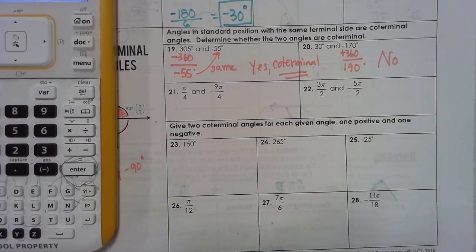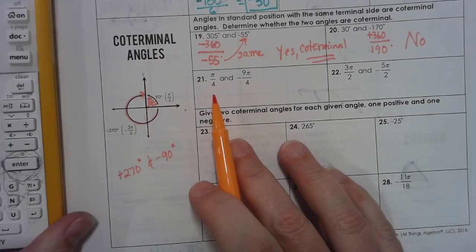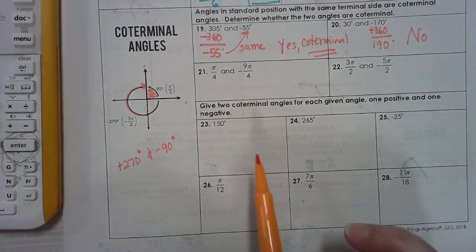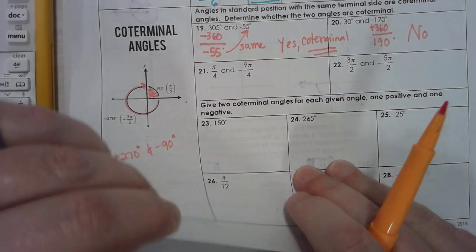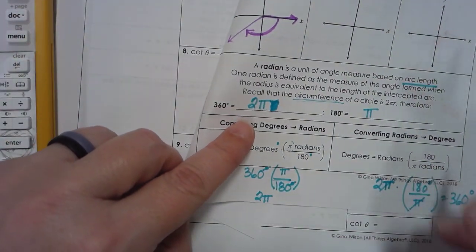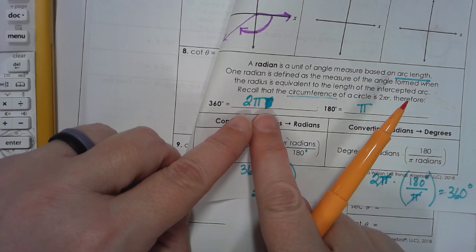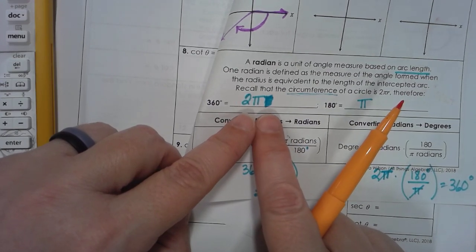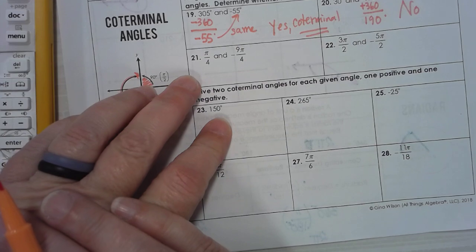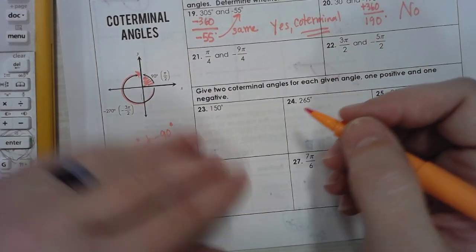If they are in radians, what is one full rotation of our circle in radians? 360 degrees is the same as 2 pi. So instead of adding or subtracting 360, when we're dealing with radians, we are going to add or subtract 2 pi.